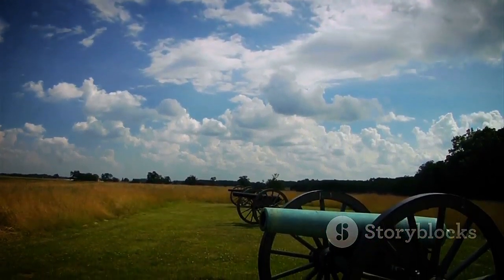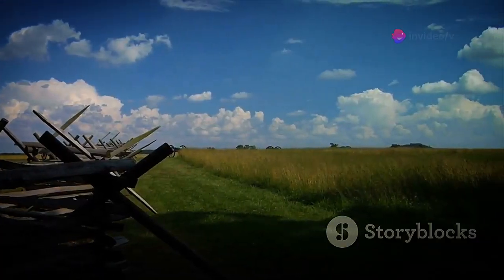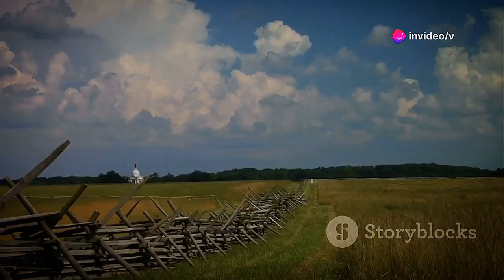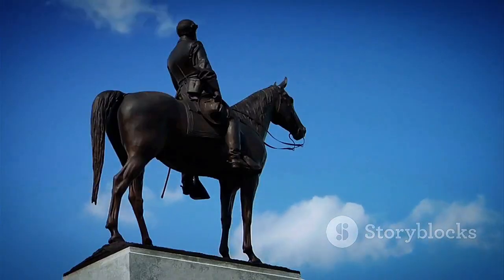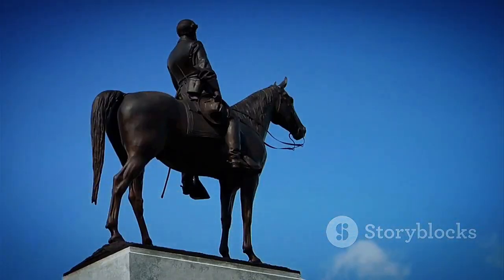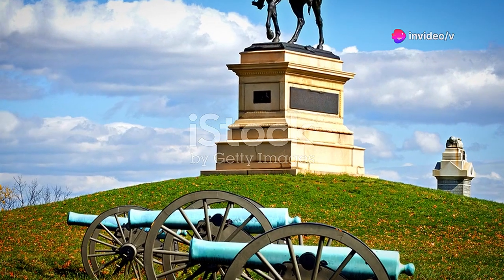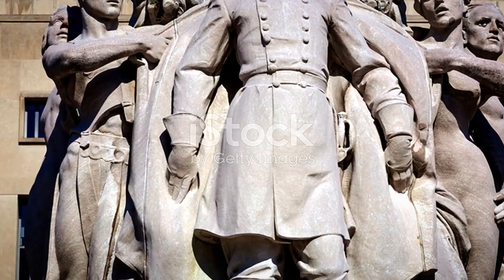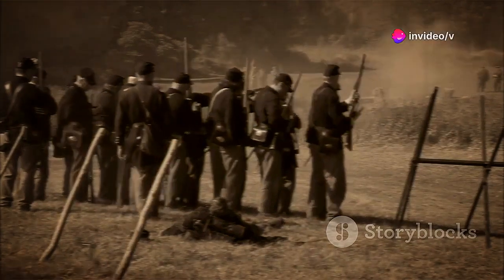Battlegrounds of a Nation. Gettysburg and the Fight for Freedom. The Battle of Gettysburg, fought in July 1863, stands as a turning point in the Civil War. This 3-day battle, the deadliest of the war, took place in a small town in Pennsylvania. The Confederate Army, led by General Robert E. Lee, was on the offensive, hoping to deliver a decisive blow to the Union forces and sway the war in their favor. The Union Army of the Potomac, under the command of General George Meade, met the Confederate advance with fierce resistance. The fighting was brutal and unrelenting, with heavy casualties on both sides.